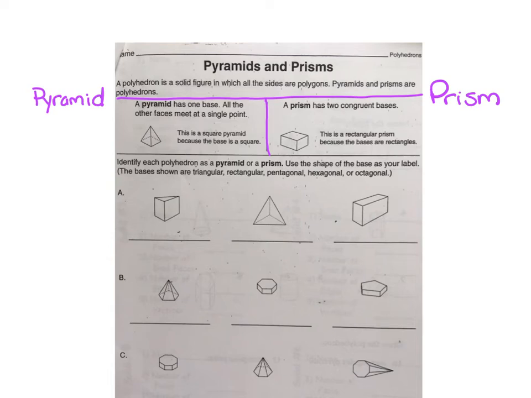Welcome to page 3 of your volume packet. On this page, you're going to name several solids. Most of the solids on this page are polyhedrons. Let's take a look at the top of our page.